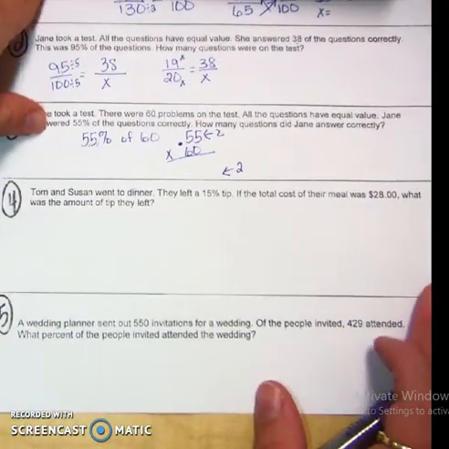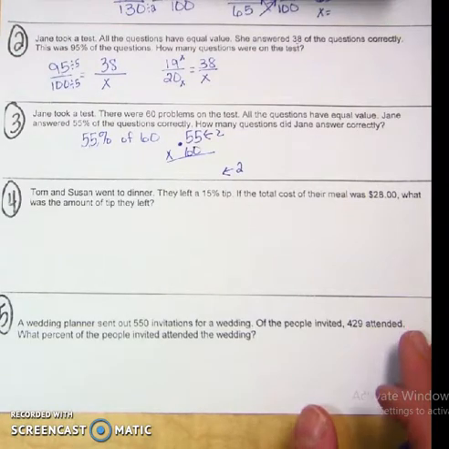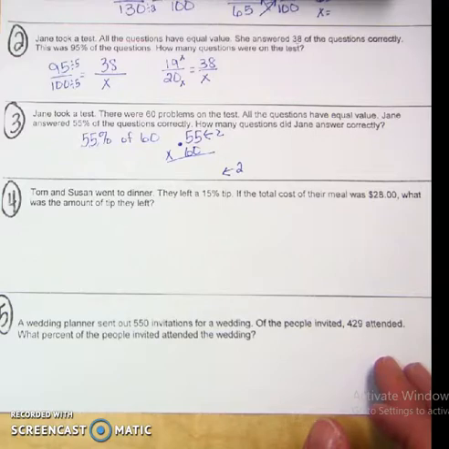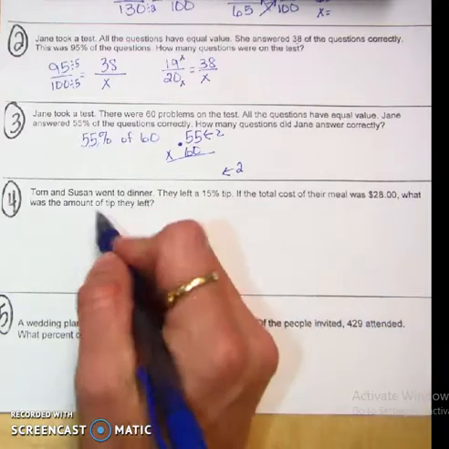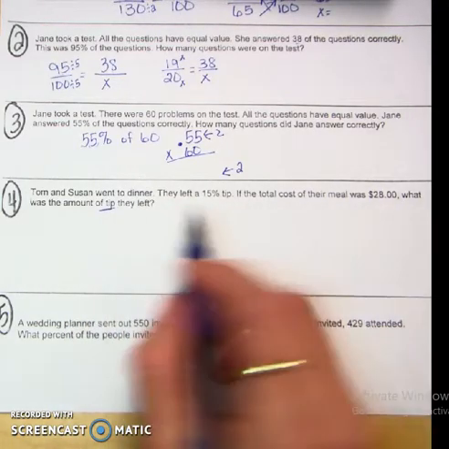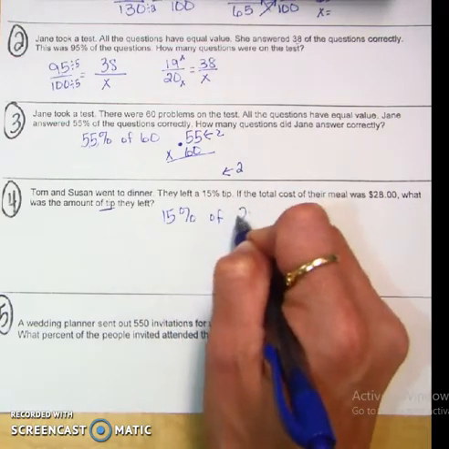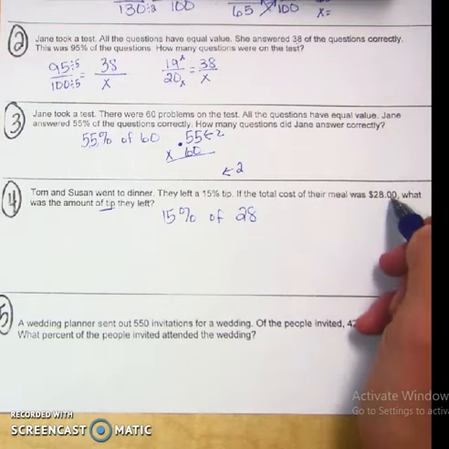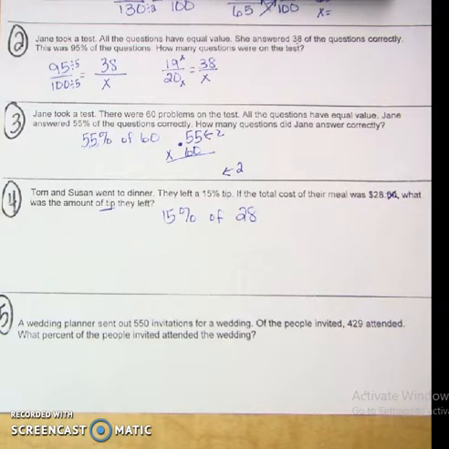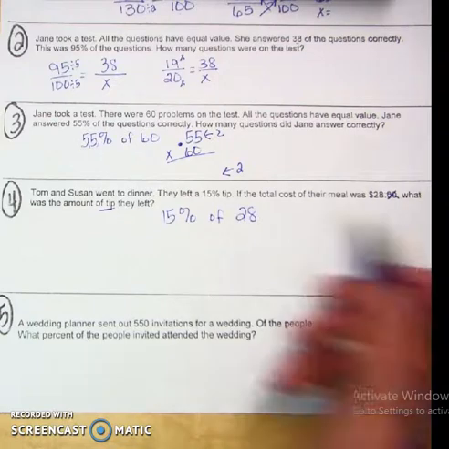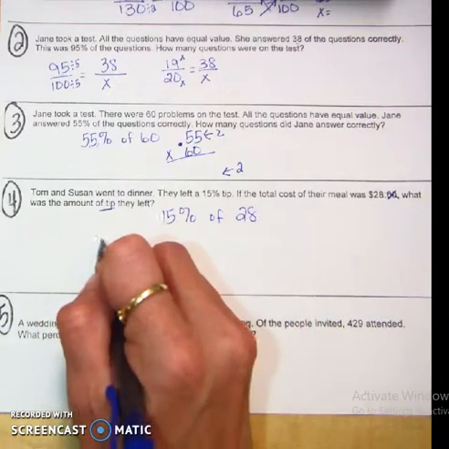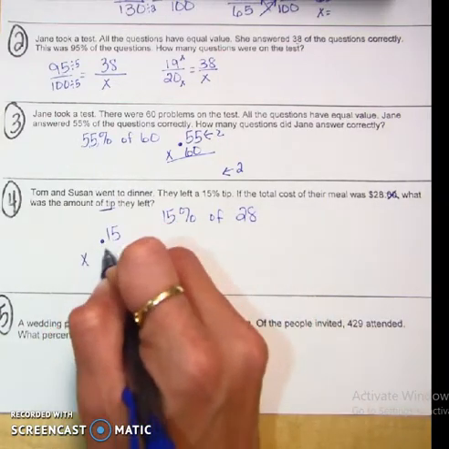All right, number 4. Tom and Susan went to dinner. They left a 15% tip. If the total cost of the meal was $28, what is the amount of the tip? So all I need is 15% of $28. Okay, I'm going to drop off those zeros. They don't matter, so there's no reason to keep those on there. So change the percent to a decimal and multiply.